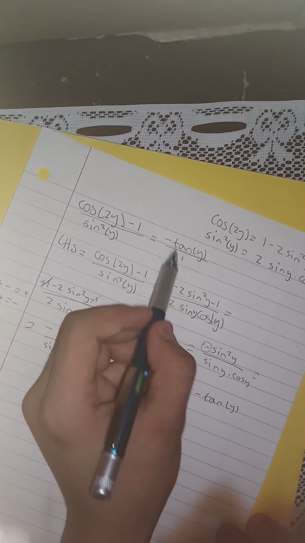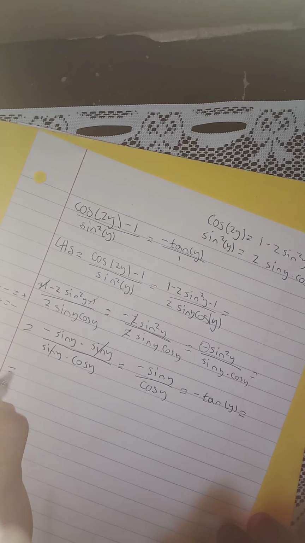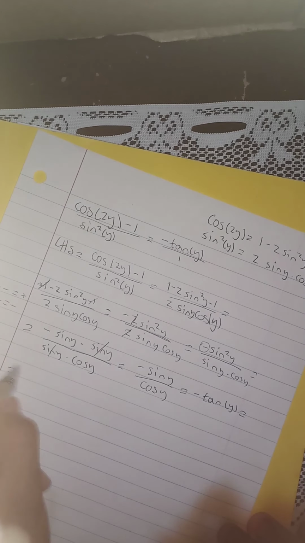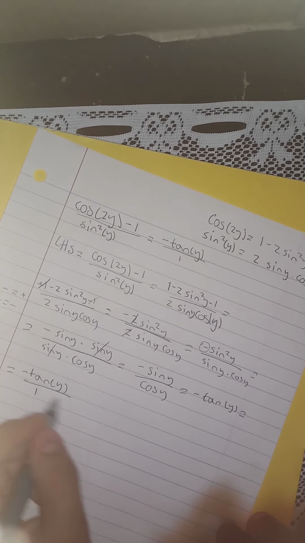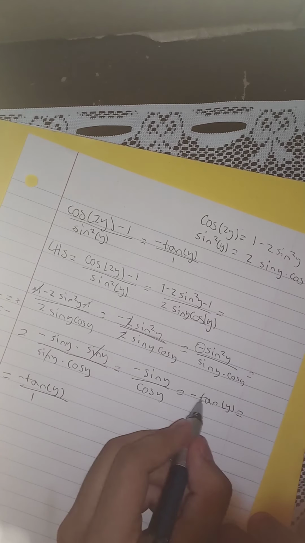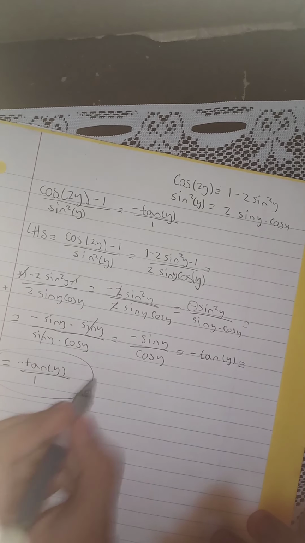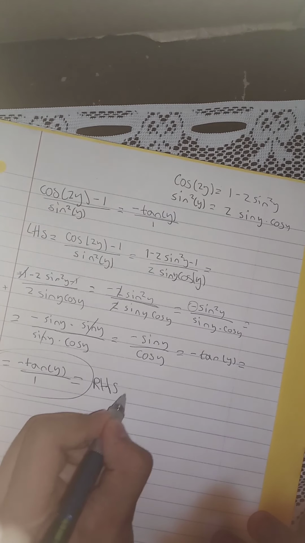And right here we have 1, so we know that anything over 1 is equal to itself, so it would be negative tan y over 1. It is the same thing as negative tan y, and that is correct, and that's the right hand side.